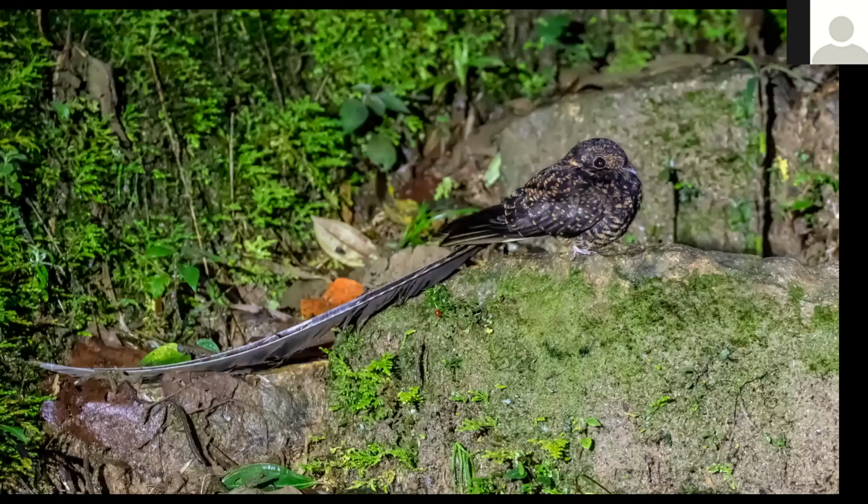But then you get to a couple of very interesting birds in South America, which are the ones with the long tails. This is a scissor-tailed nightjar, swallow-tailed nightjar from Ecuador. And we managed to get one sitting out in the open in the evening with its full tail showing. So these long-tailed ones are pretty unique in South America.